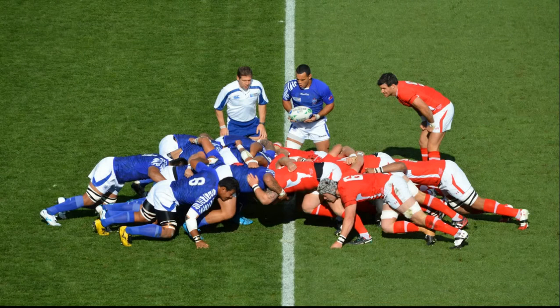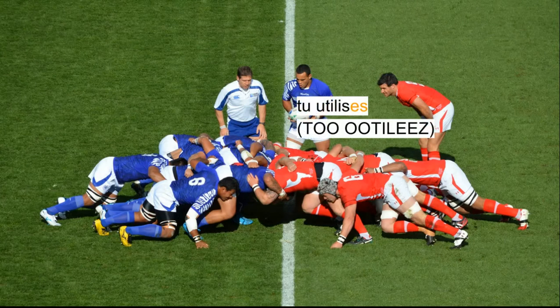So now we've got our group, but we see that there's another group over there, and we want to talk to them. So we're going to learn the 2 ways of saying you. One's informal to a singular person, tu utilises. You'll notice that it's amber because it's the same sound as j'utilise. The spelling has an extra S at the end, but we don't pronounce that. It's the same sound, tu utilises.